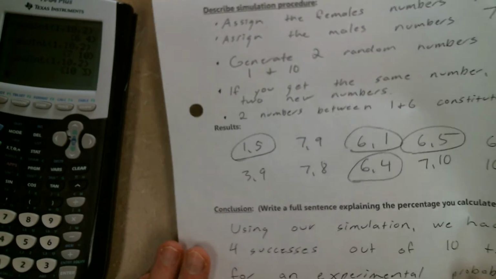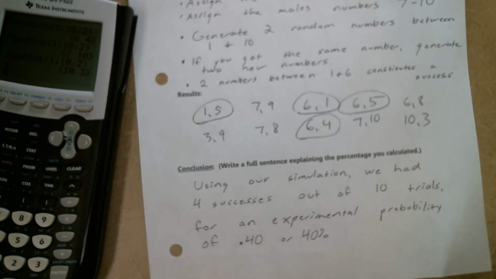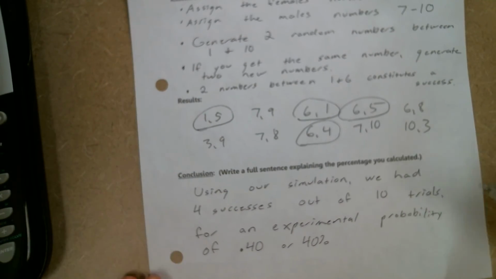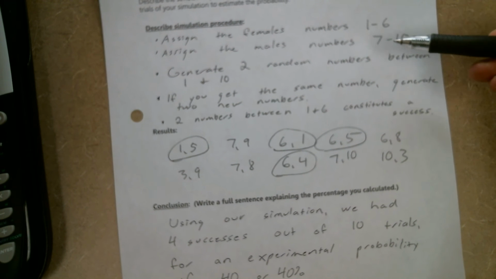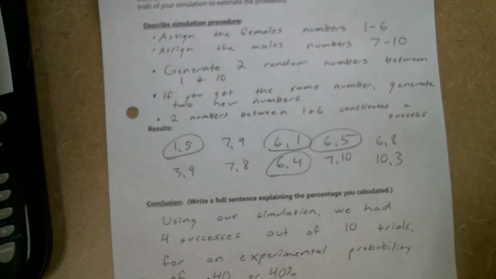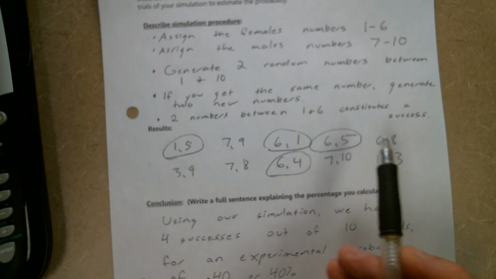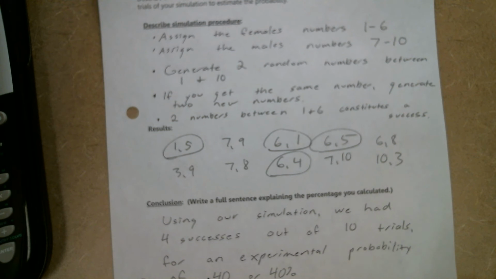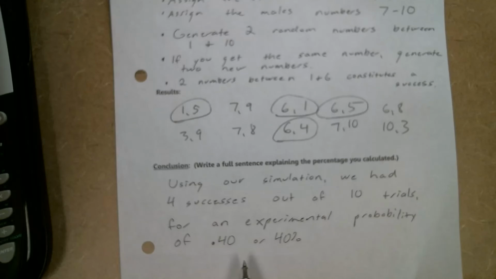Right. And this is just kind of the process that you would run through when doing your simulation. All right, you try to lay out all the steps so that if I handed this sheet to somebody else, they would understand what they needed to do, hopefully without having any questions, and they could just carry it out on their own. You then actually carry out the simulation, you figure out how many successes you have, and then you calculate your experimental probability from that.